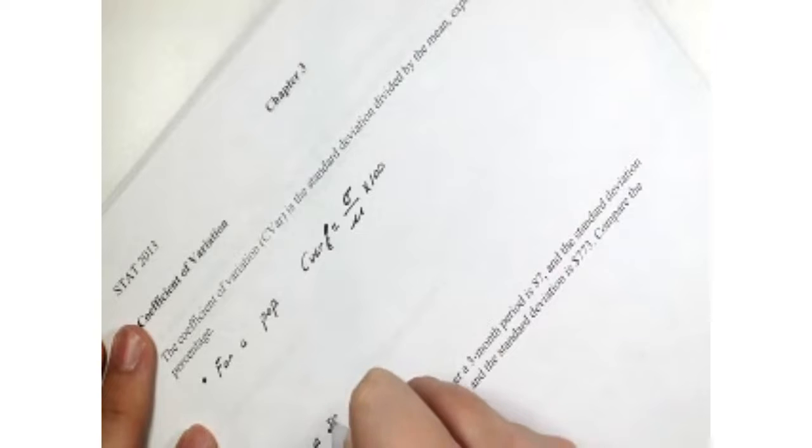Similarly, for a sample, I take the sample standard deviation, S, divide by the sample mean, x bar, and I multiply by 100.